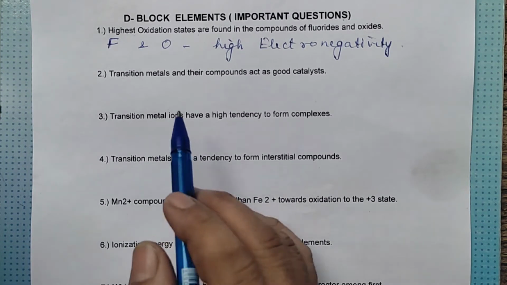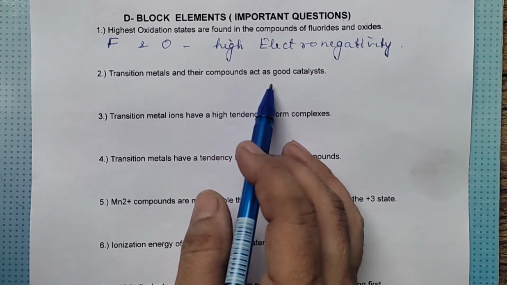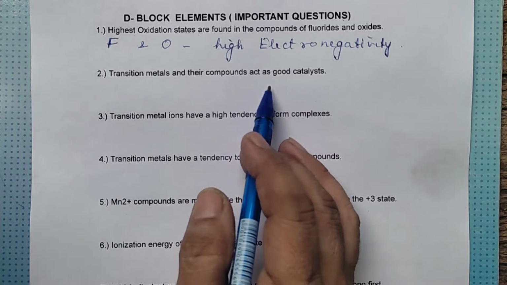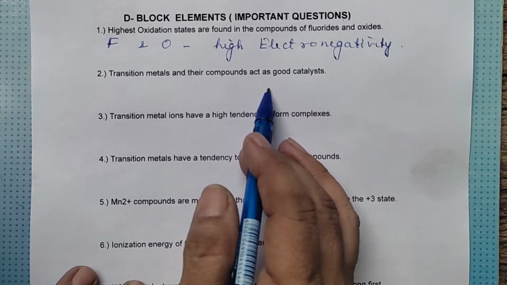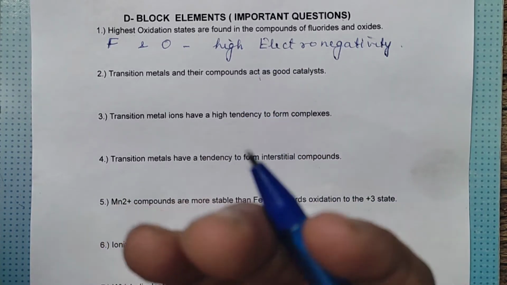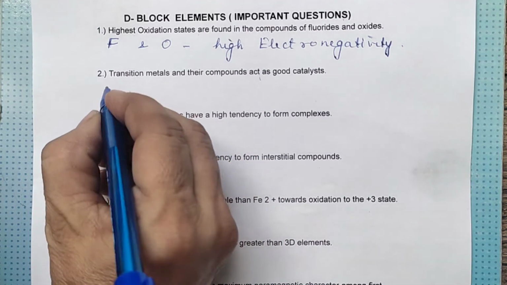The next question says transition metal and their compounds act as good catalyst. That you have seen so many examples, platinum, nickel, then you have vanadium pentoxide. They are mainly used as catalysts. So why? What is the reason for only D block element or transition elements being used as the catalyst? So the answer for that you are going to write down 2 points.